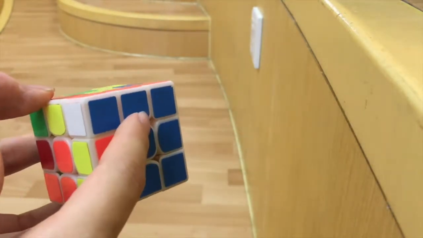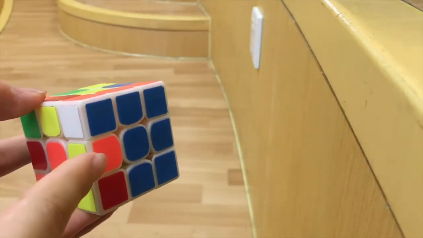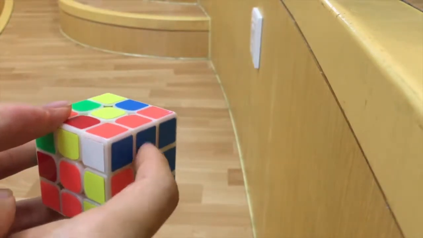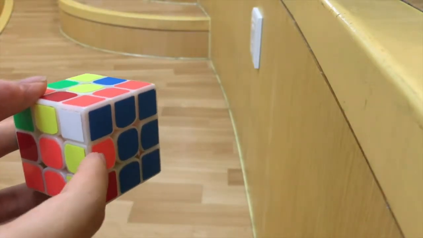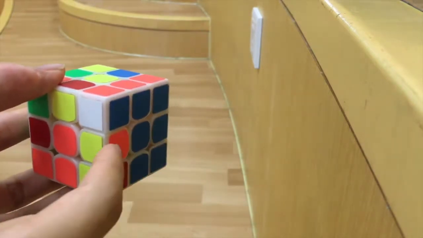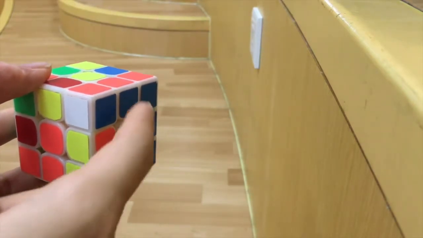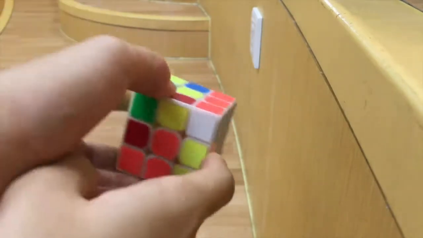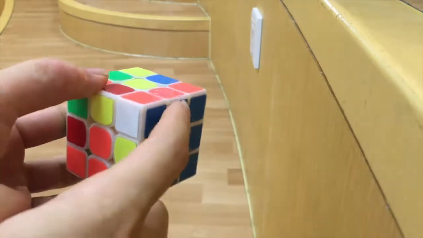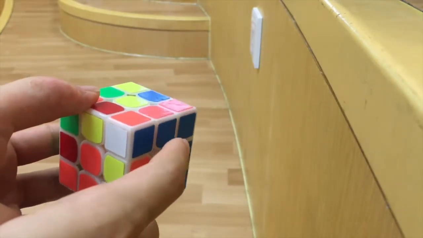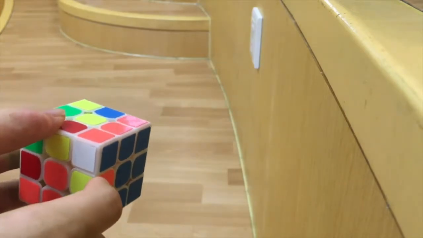Now this edge is supposed to be here, right? So we can consider that here is a traveler, and that is his home. So he wants to go back home, but he found that it is very hard to transfer from the third layer to the second layer.